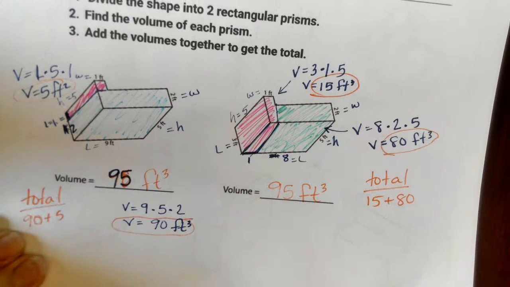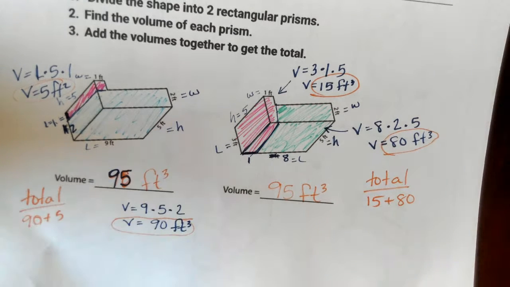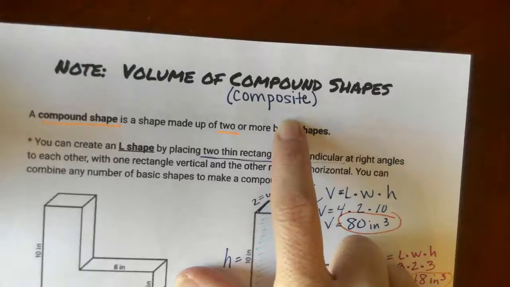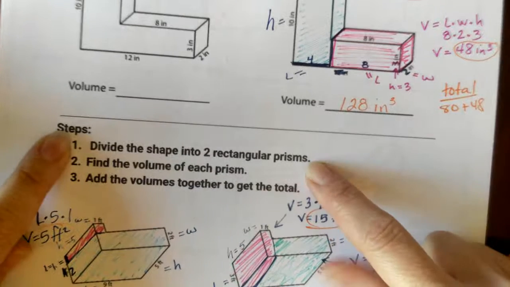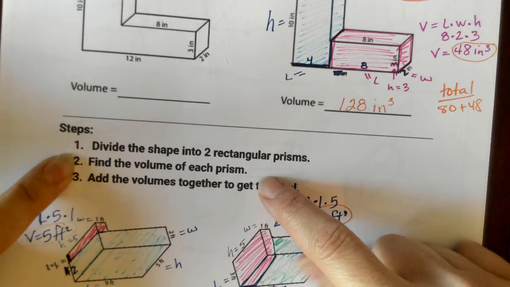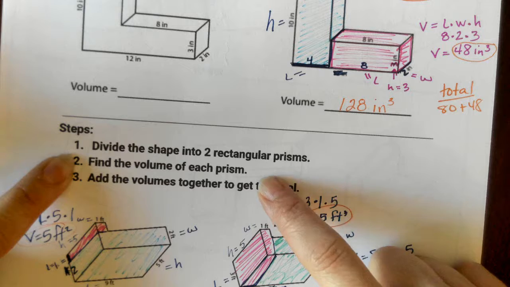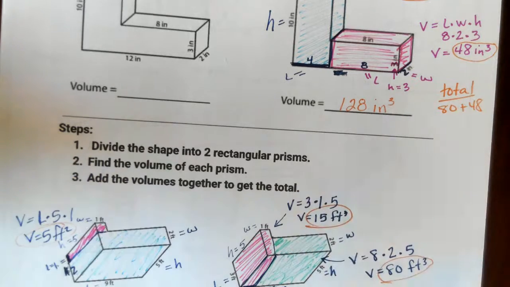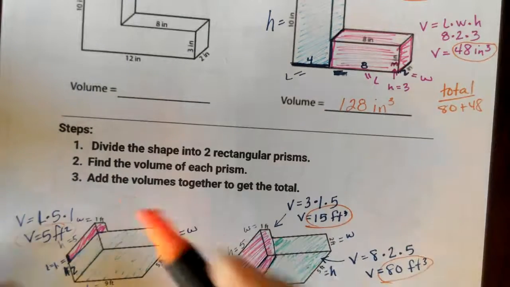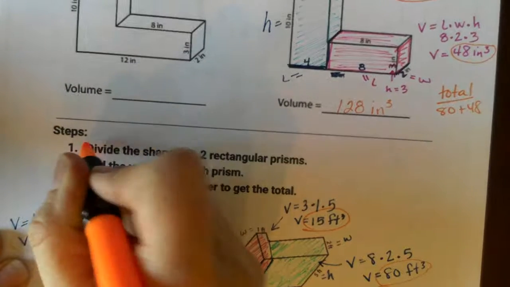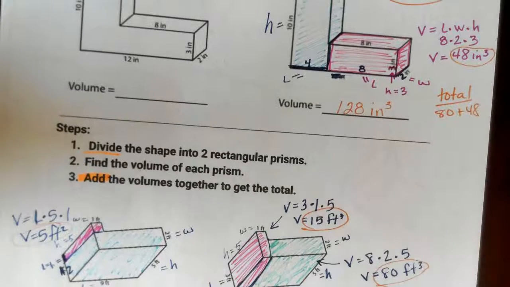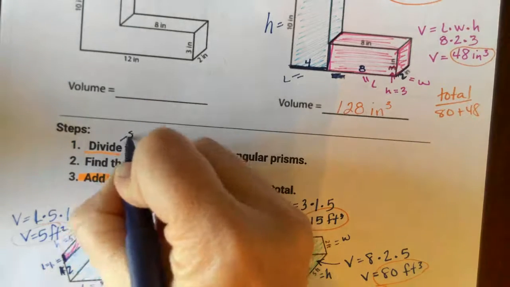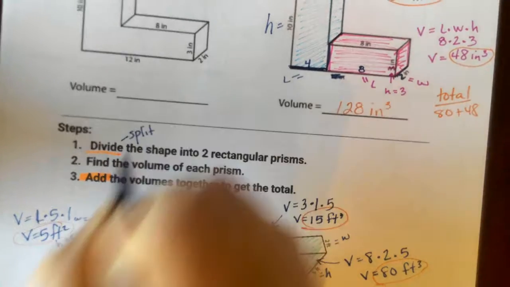Okay, so that is our quick lesson on compound shapes, or also known as composite shapes. So again, the 3 steps: divide them into regular prisms, find the volume of each prism, and then add those volumes together. And what I mean by divide is to split them. Okay, divide or split them into the two colored shapes. You're not actually dividing any numbers.